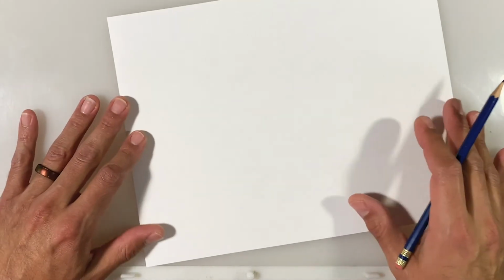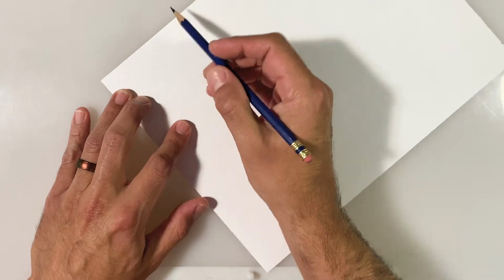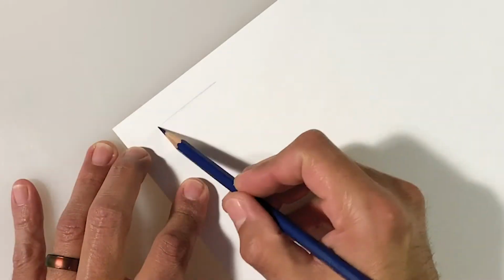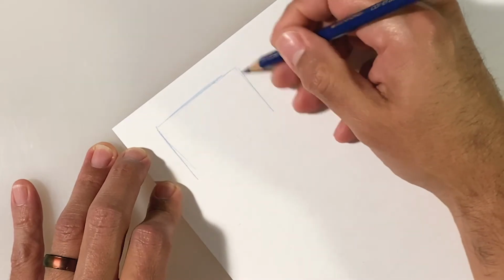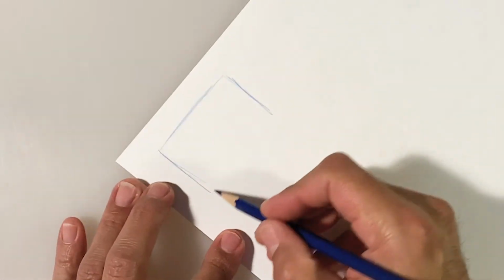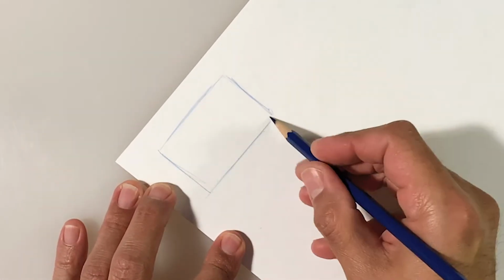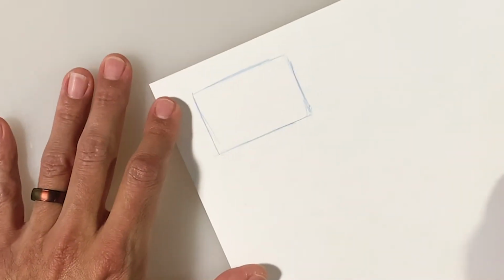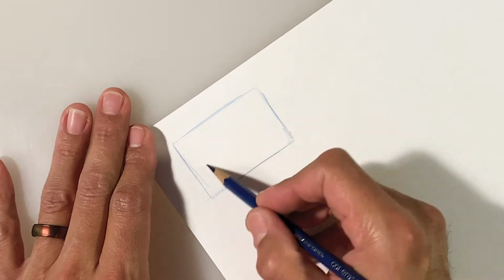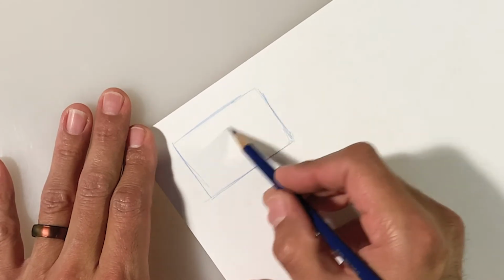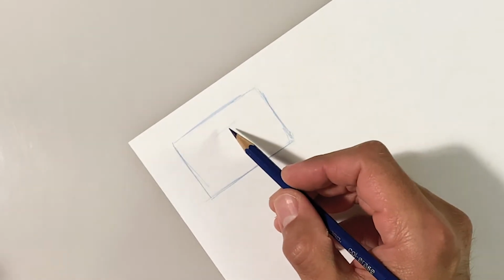Alright, everybody, welcome back. We are going to start an interior background drawing, and we're going to do a bedroom. So the first thing we need to do is a thumbnail rough draft. So once again, I'm starting with a rectangle, which is going to be my frame. And let's see. Now we're not just going to do any bedroom. We're going to do a bedroom in a spaceship, because why not?